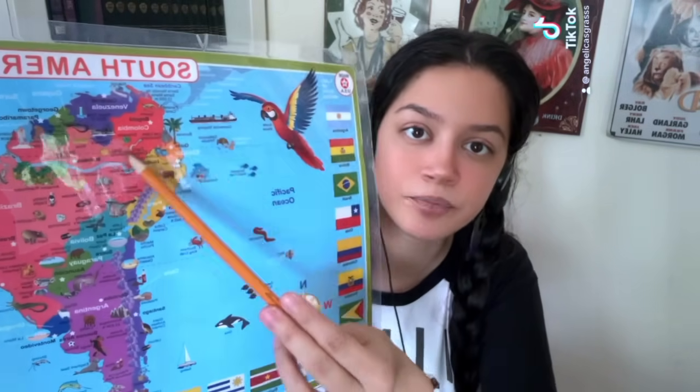Underneath Ecuador, we have Peru, I believe. Yes, Peru. This is the land of Cusco, the kingdom of Cusco. This is where you find a lot of llamas, and also Machu Picchu. Very interesting country. I love it.